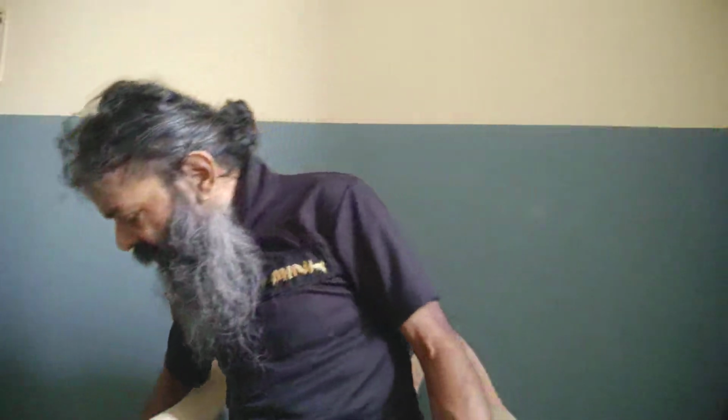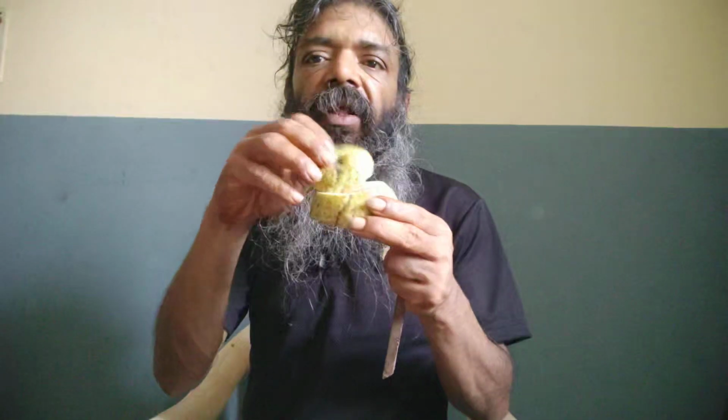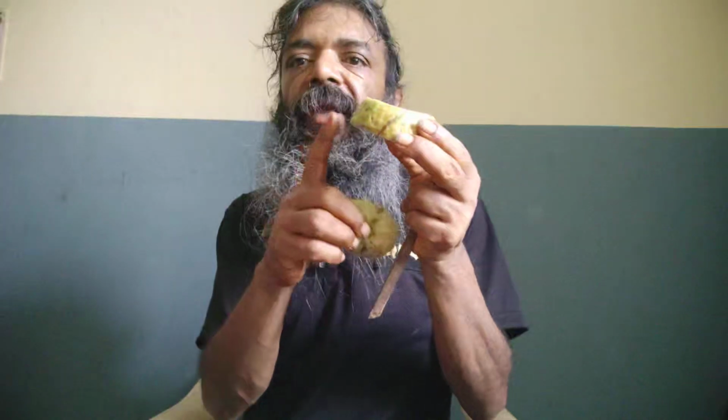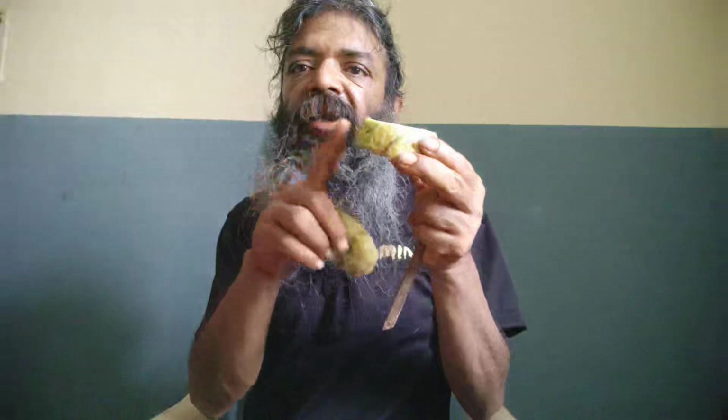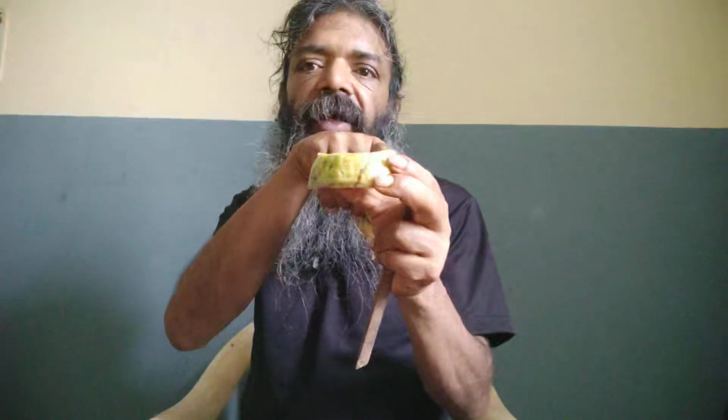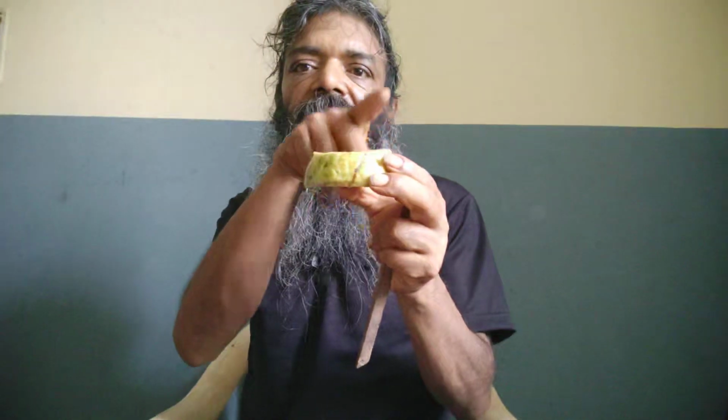So if I want to calculate only the curved region, then from here till here, that much I'll calculate on this side. From here to here, that much I'll calculate.